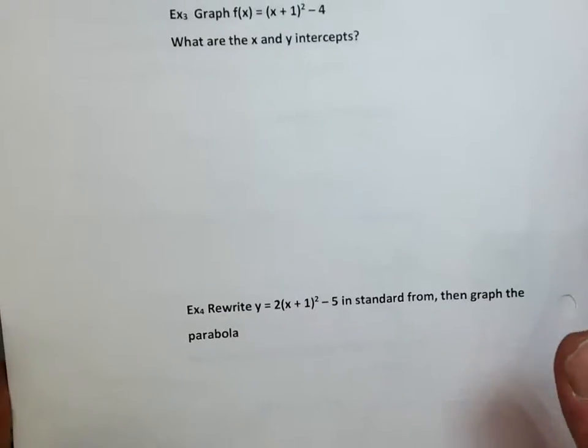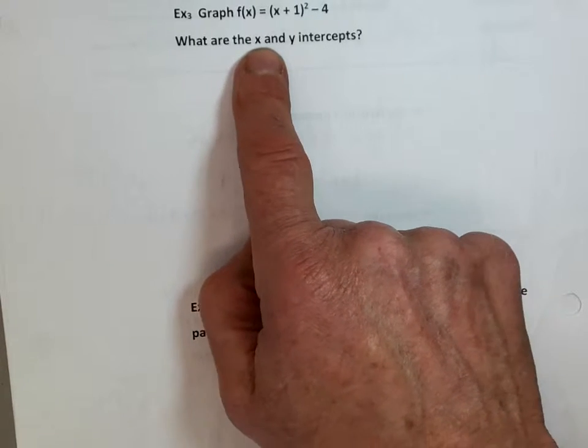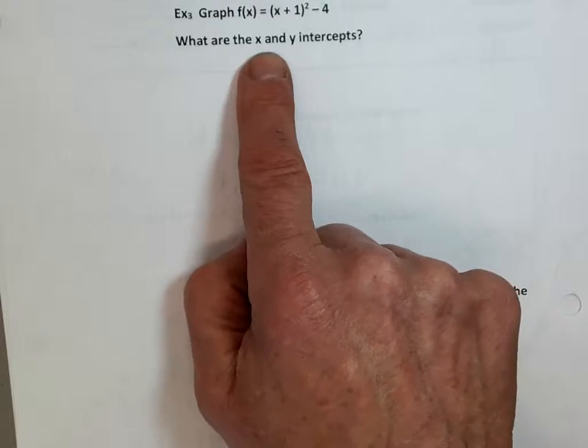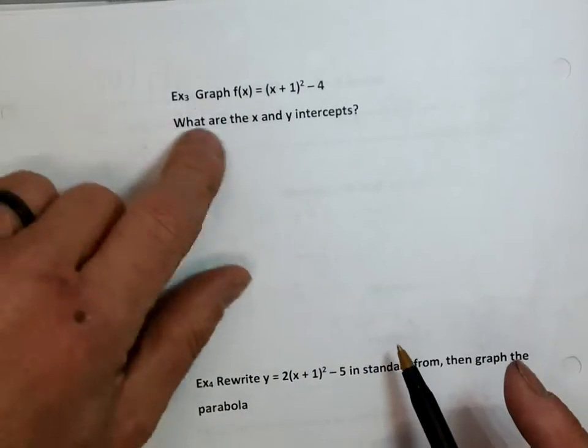Okay, now, on example 3, we're actually going to have to graph, and we're going to have to get the x-intercepts. This is the one I want to show you. Here comes the tricky part. So let's get the easy stuff. If I look at this, tell me first of all, what's the easiest thing to find out in example 3?